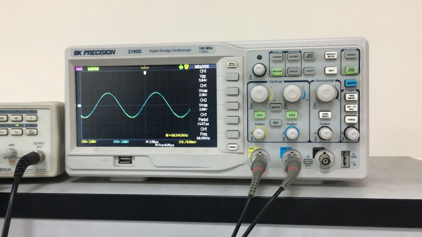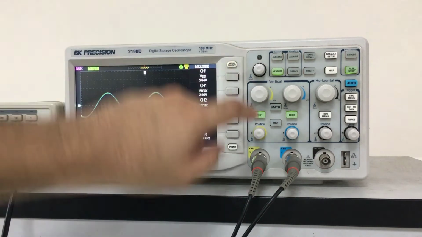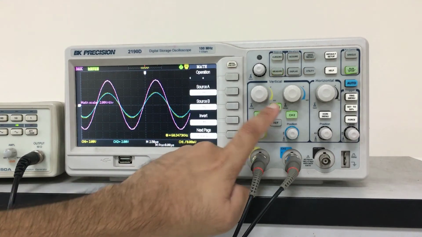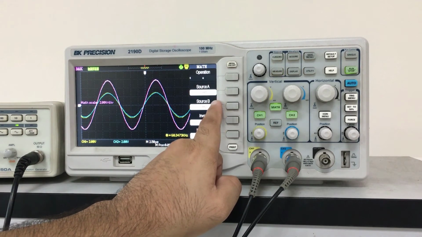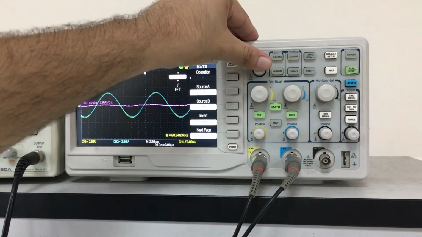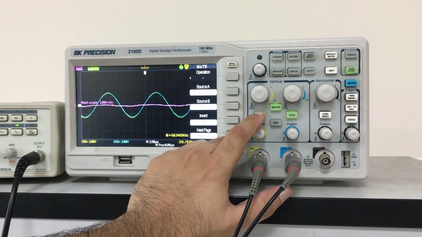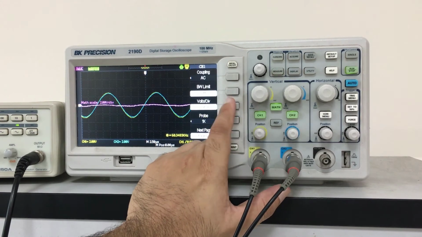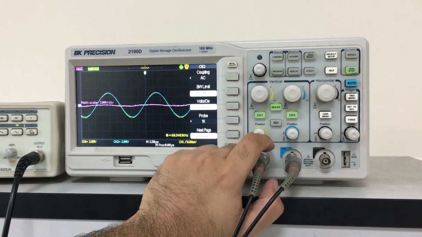Now channel 1 minus channel 2 would give us the required voltage, the voltage of the RS source. So we can do that by pressing math. Channel 1 is source A, channel 2 is source B, and operation should be minus. We just run a little check that our coupling is AC. So channel 1 is AC, channel 2 is AC.